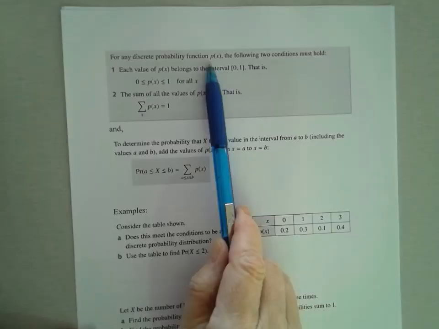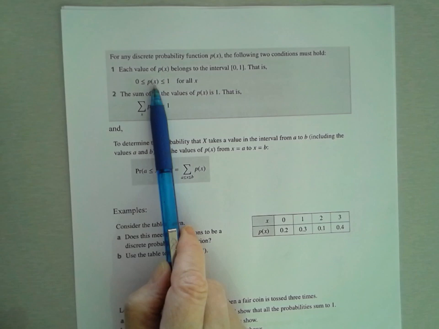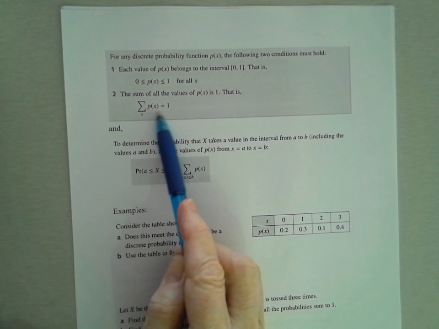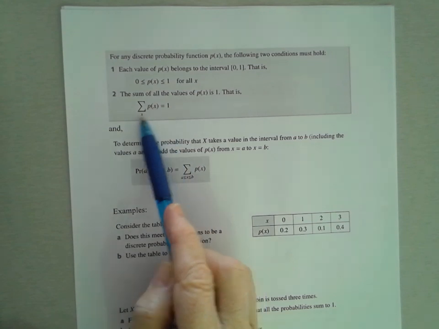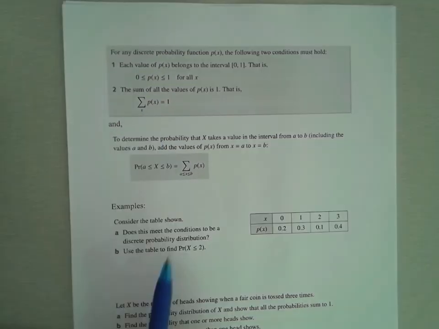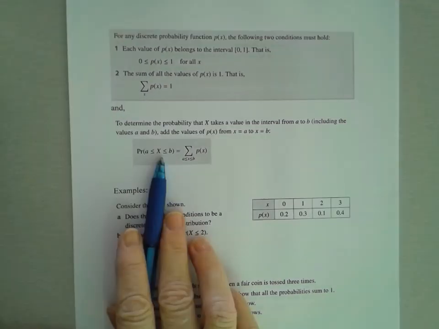Discrete probability function. The following 2 conditions must hold. All the probabilities have to be between 0 and 1. You know that already. Okay, all those little things in the table have to be between 0 and 1. And all those things, there it is, have to add up to 1. And one more quick thing. Sometimes they'll say, find the probability that x is between 2 and 4. That means you add up the ones that are between 2 and 4.